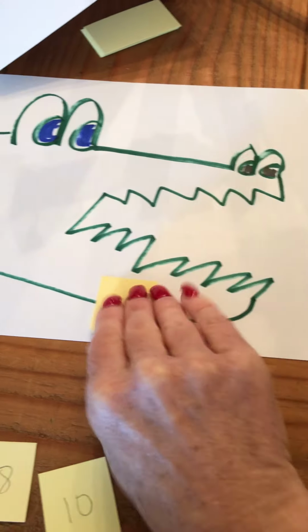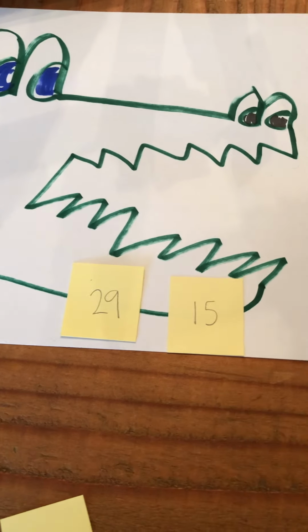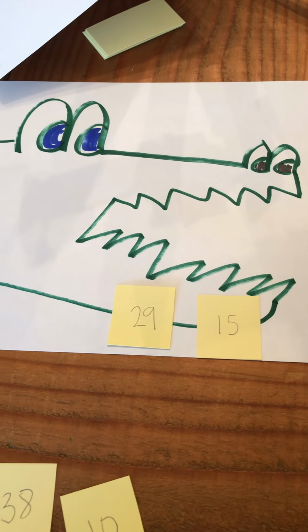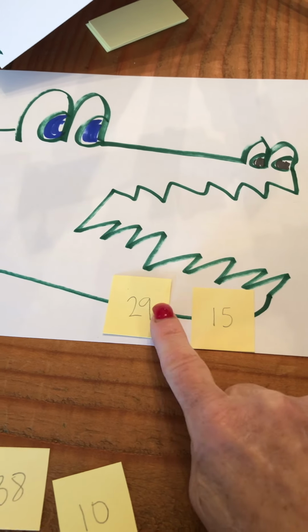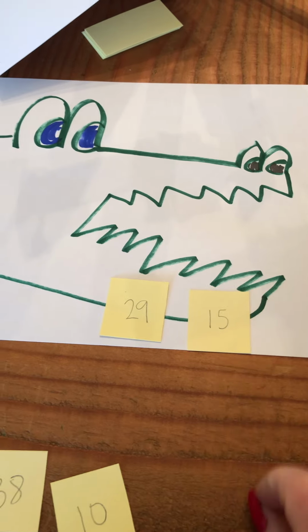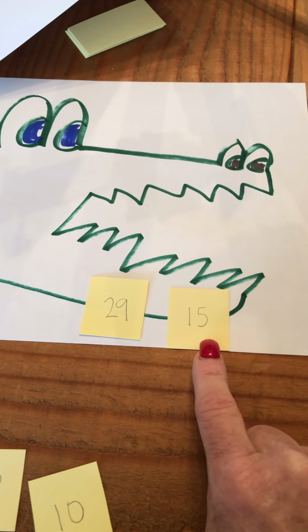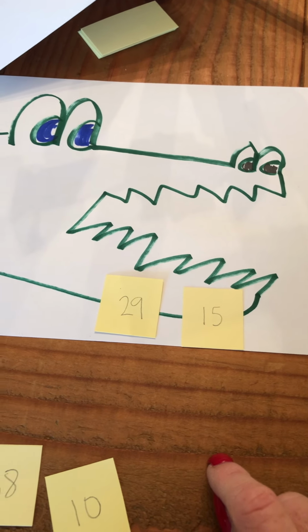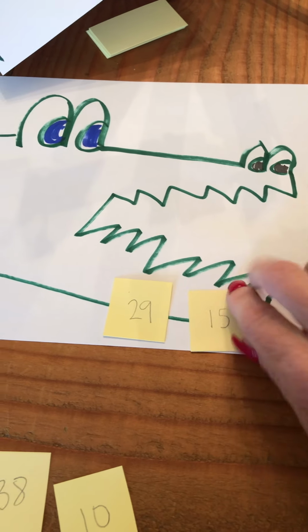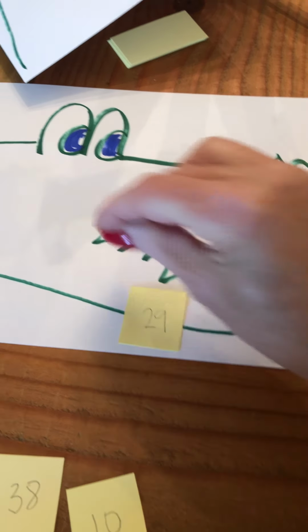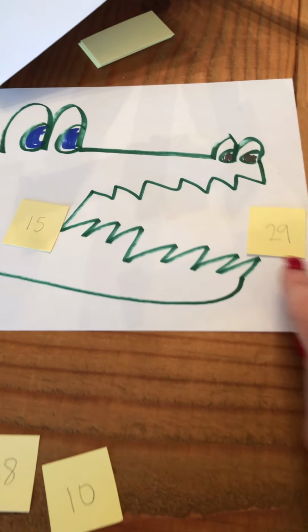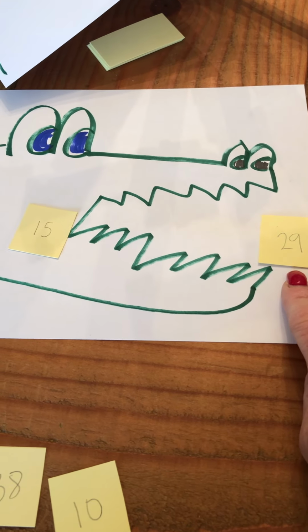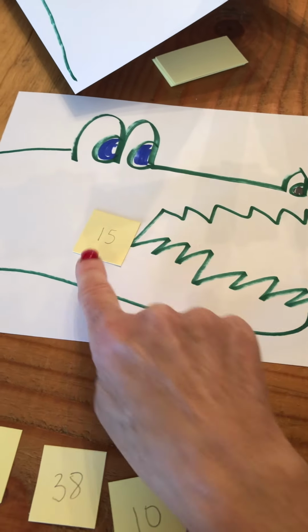Now I have 29 and 15. Where is my alligator going to chomp? What does he want to eat? Does he want to eat the biggest number or the littler number? The greater number or the lesser number? So 15 goes where? It's supposed to look like he already ate that one. He's going after the bigger number, the greater number. 29 is greater than 15.